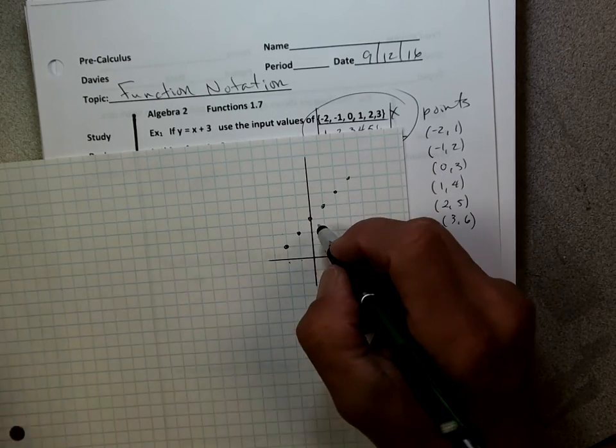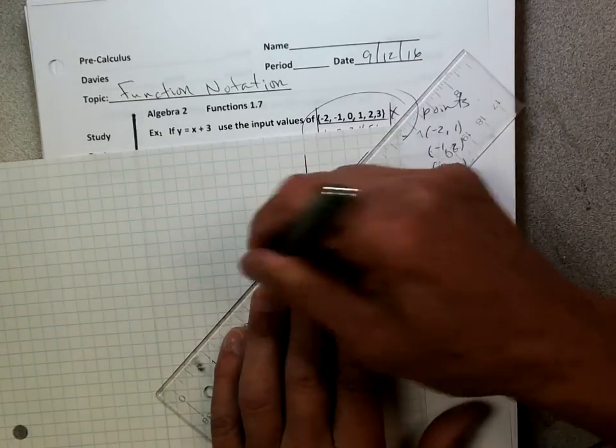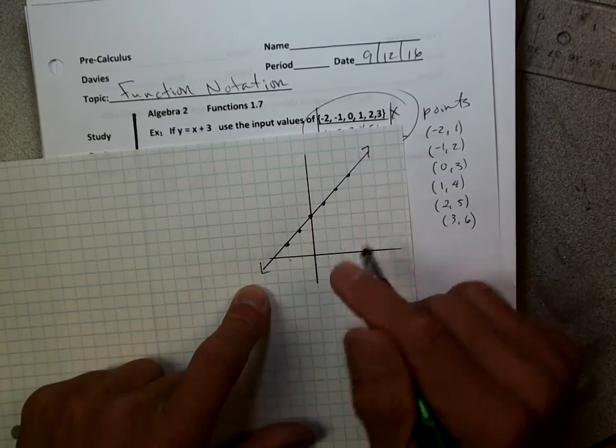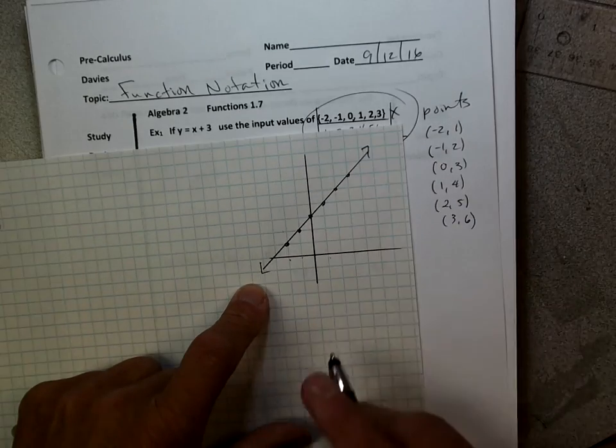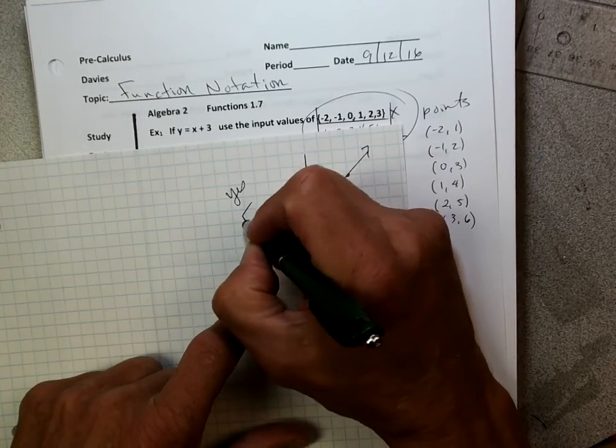Well, if I kept going and going and going, basically we get a line, right? So real quickly, easy question. Is this a function? Function, yes or no? Yes. Yeah, because it's going to pass that vertical line, and every x value has exactly 1. So we say yes, it's a function, okay?